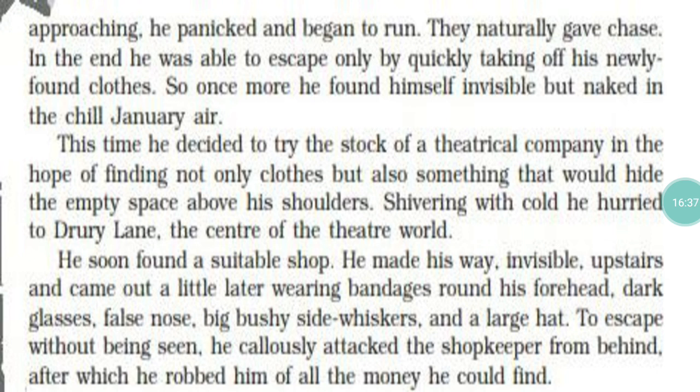So, how did he escape, children? They naturally gave chase. Who naturally gave chase? The shop assistants gave chase. And in the end, he was able to escape only by quickly taking off his newly found clothes. So, in order to escape, what did he do, children? He removed his new clothes. And again, what's the condition of Griffin? Yes, he was invisible, naked, without any money in that chill January air.